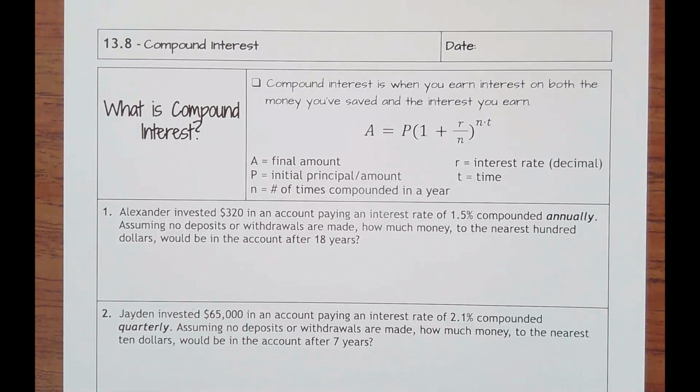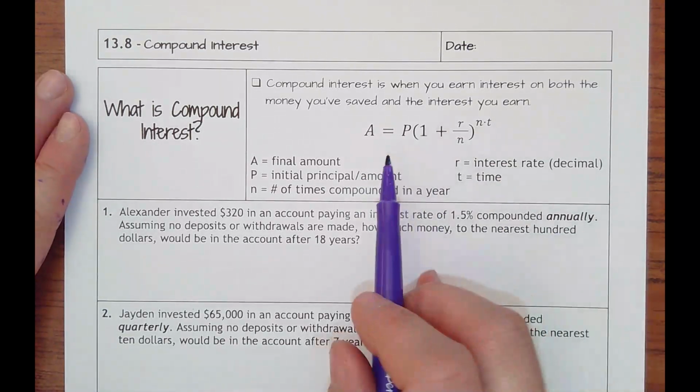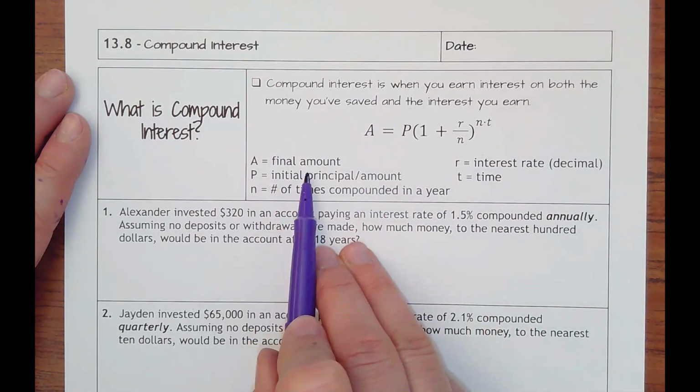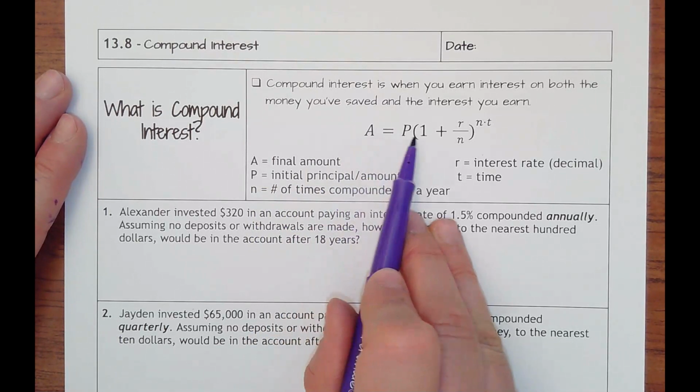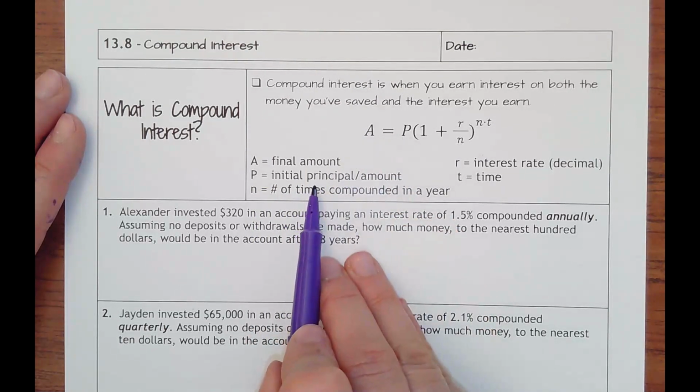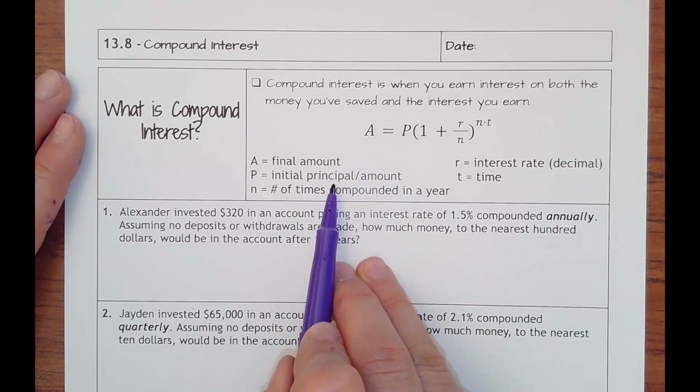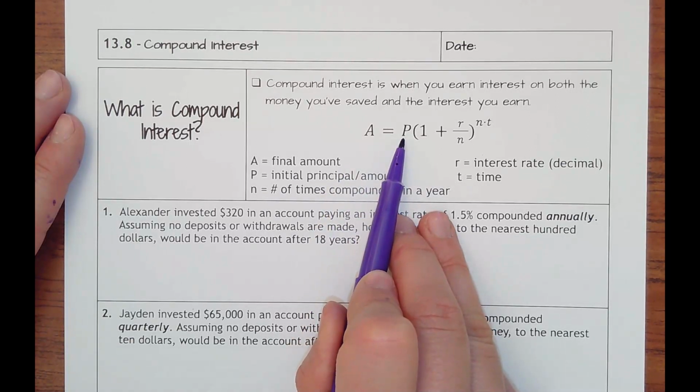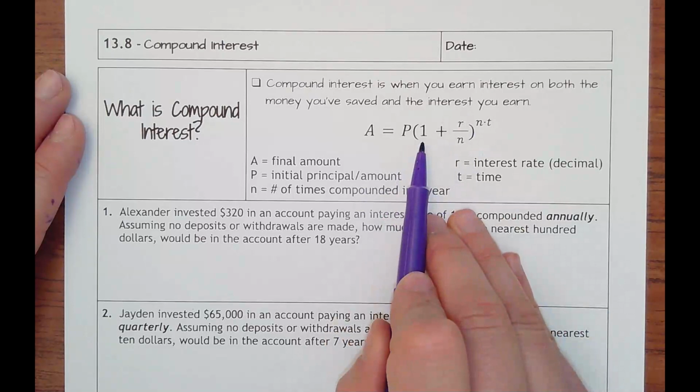So this formula is a little lengthier. I went ahead and told you what each variable is. So A is the final amount. That's like our Y equals. P is our principal. The principal, not like of the school. Your principal is the initial amount. We've seen this here first in all of these equations. Then this looks similar to exponential growth because it kind of is.